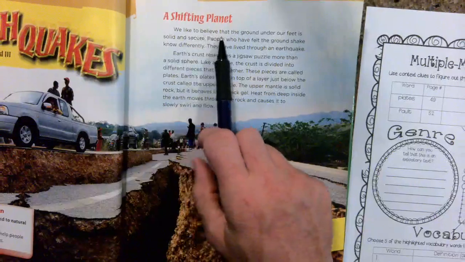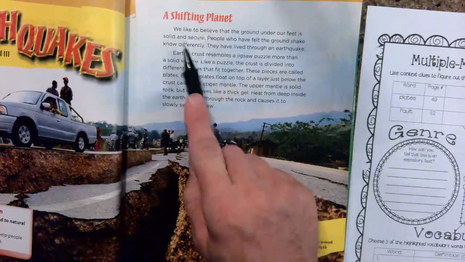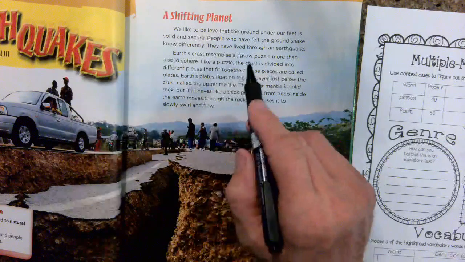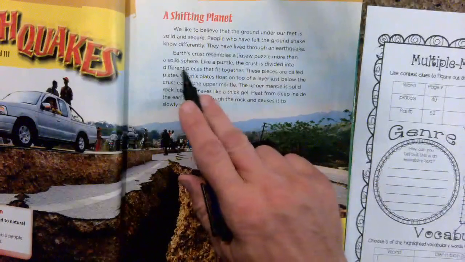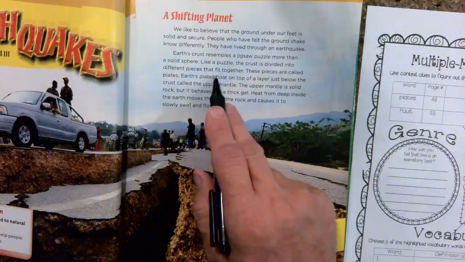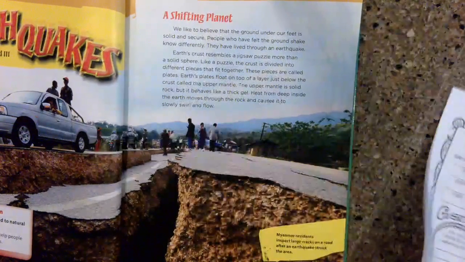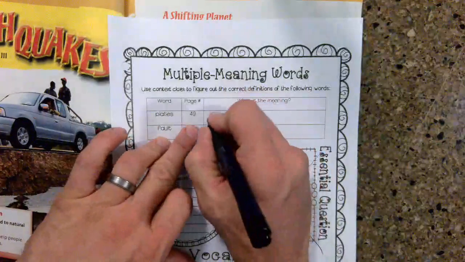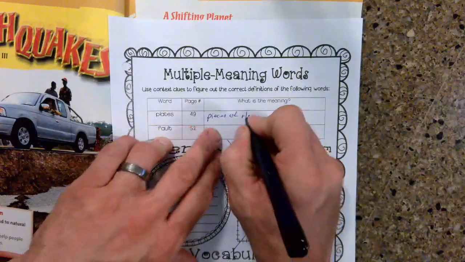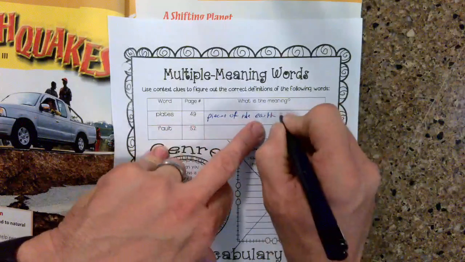We like to believe that the ground under our feet is solid and secure. People who have felt the ground shake know differently. They have lived through an earthquake. Earth's crust resembles a jigsaw puzzle, more than a solid sphere. Like a puzzle, the crust is divided into different pieces that fit together. These pieces are called plates. So plates are pieces of the Earth's surface.